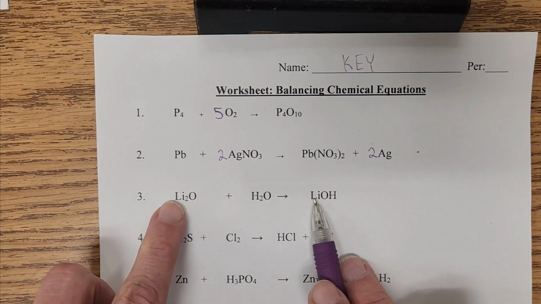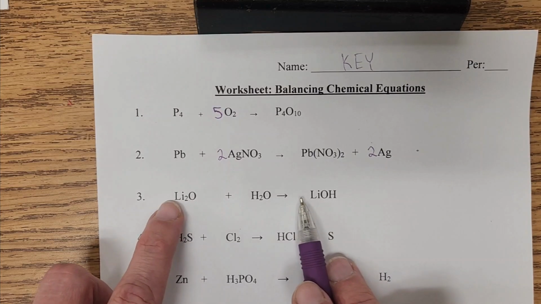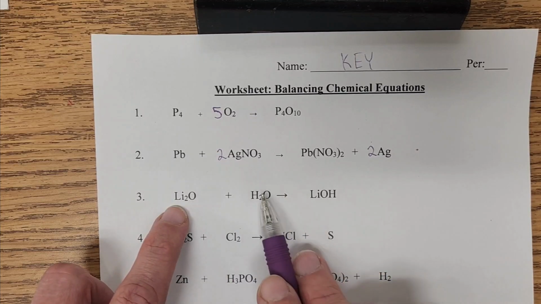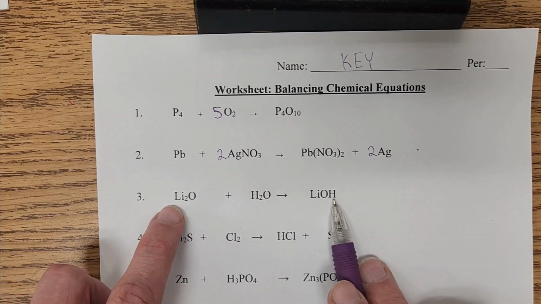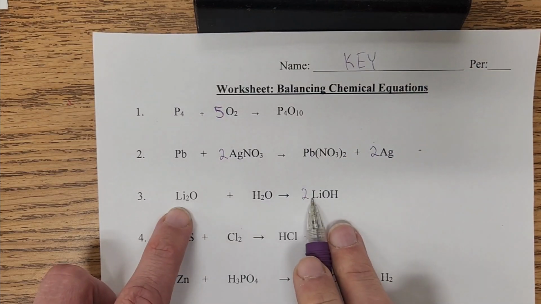I notice lithium is just here and here, and there's 2 and 1. So I'm going to start with the simplest things first. More complex ones like hydrogen, oxygen, and especially oxygen, I'll save for the last, because complex ones can wait till the end. So 2 lithiums, I'm going to put a 2 here. That way it's 2 lithiums. Now we have 2 lithium, 2 lithium.